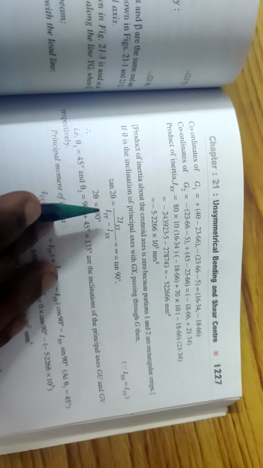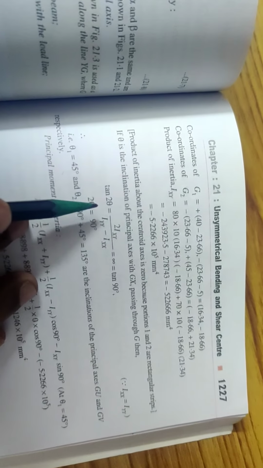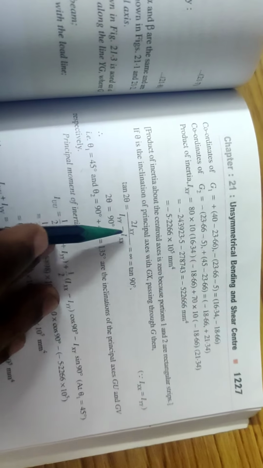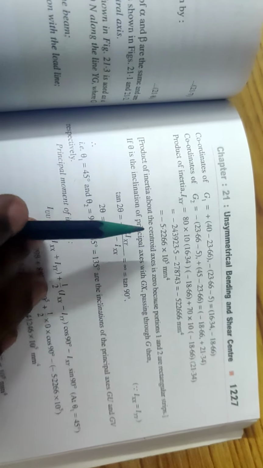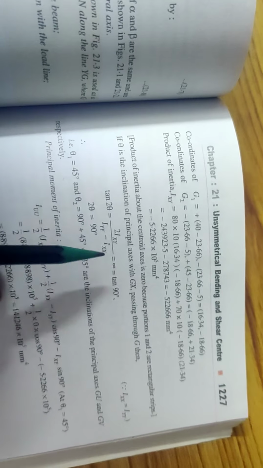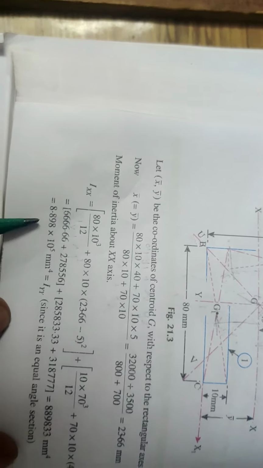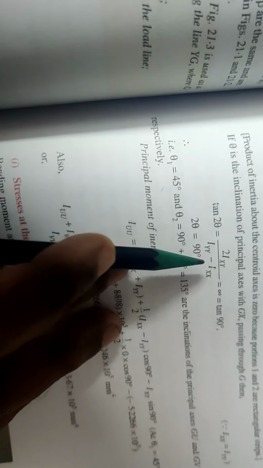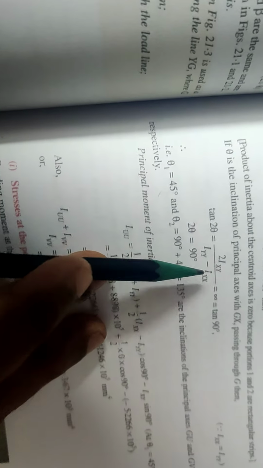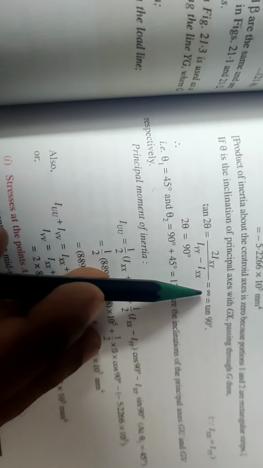Then tan 2 theta is equal to, I already gave this formula, tan 2 theta is equal to 2Ixy divided by Iyy minus Ixx. Okay, so we know Ixy value, Iyy and Ixx value. Ixx is equal to 8.898 into 10 power 5 mm power 4, that is equal to Iyy because it is an equal angle section. So Iyy minus Ixx means the same value, so 0. So anything divided by 0 is infinity. So tan 2 theta is equal to infinity.